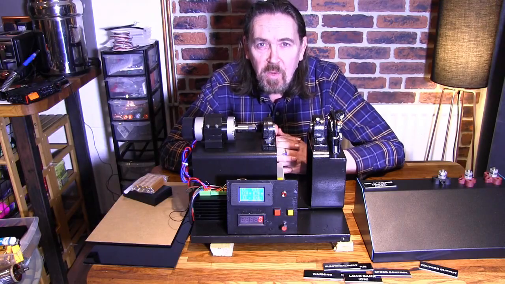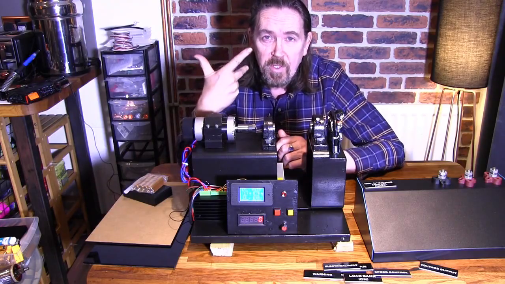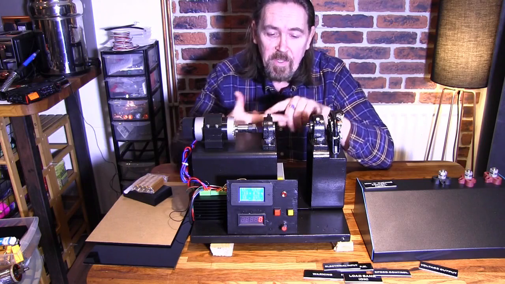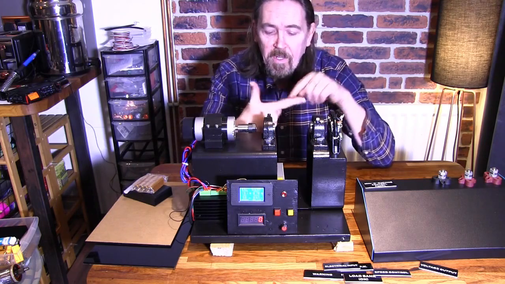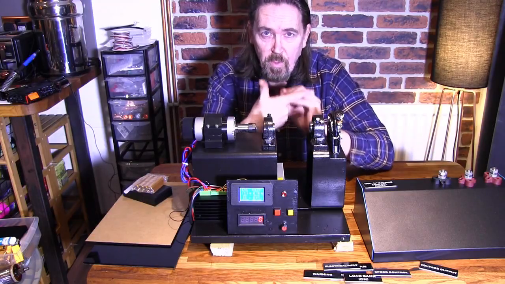I mentioned Fleming's right-hand rule in the last video, where this is the principle of operation, Fleming's right-hand rule of this machine. So the forefinger is your field, your magnetic field, which is going to go that way. Your second finger is the current, which is going to go out to the rim of the disc, and the thumb is the motion.